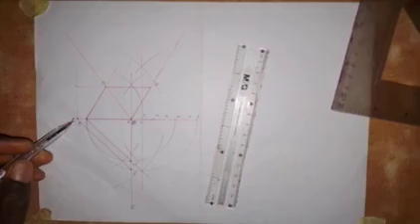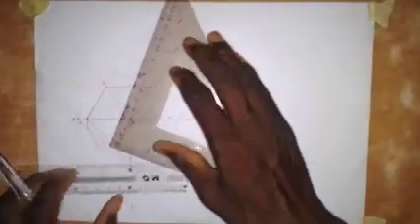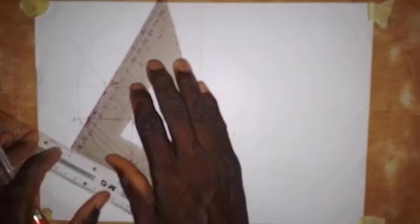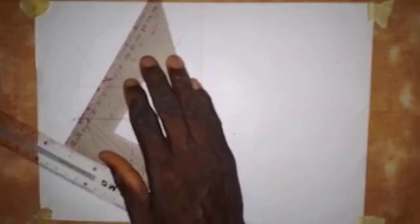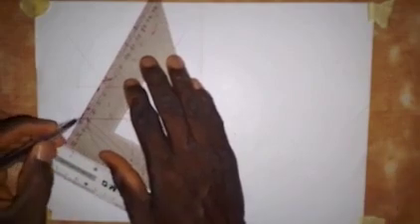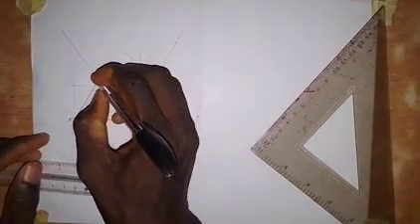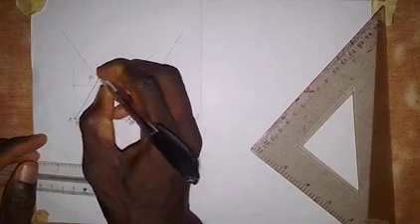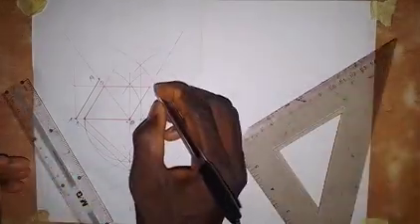So as we have gotten A1 here, we have to get B1 on this line. So what you have to do is to set your set square along this line AB and then shift it to point A1. So shift it to A1. So we draw this line from here to touch this line that comes out from point B. So here at this point we have B1. So here is B1. Then we have to locate point C1.